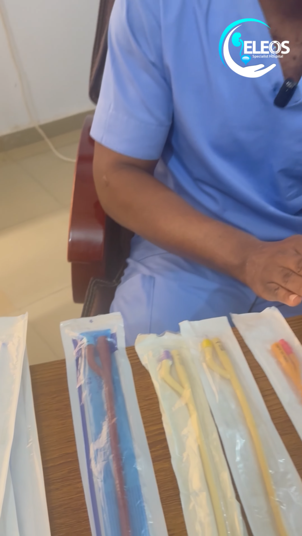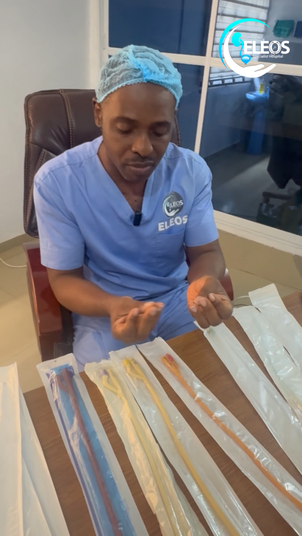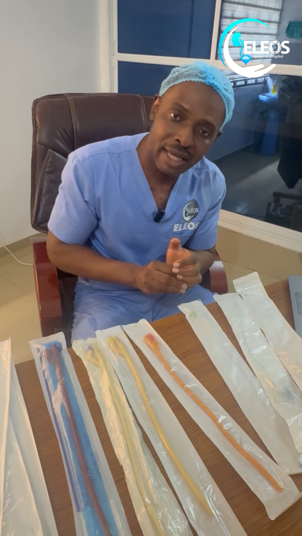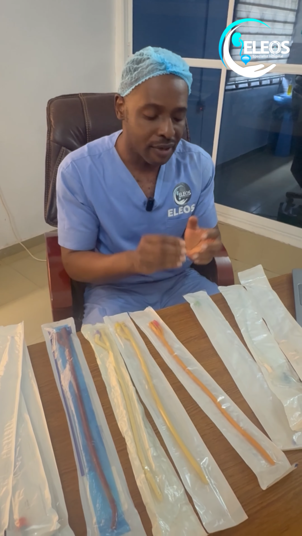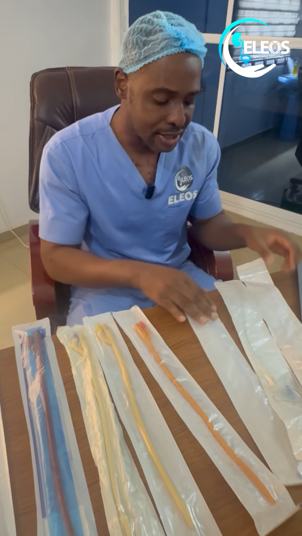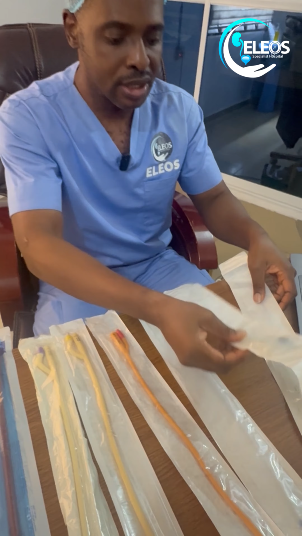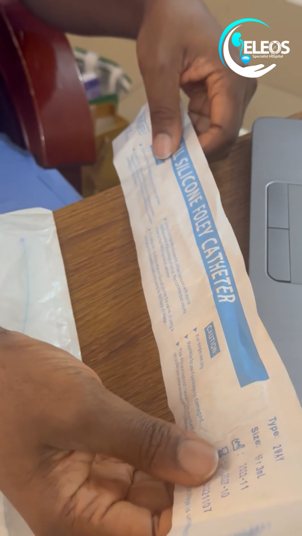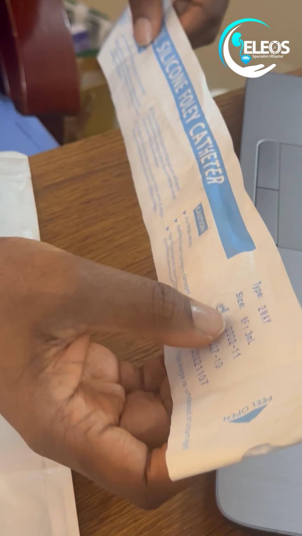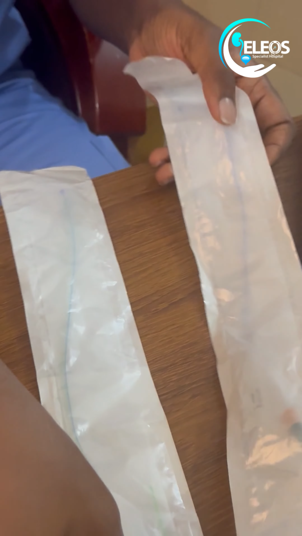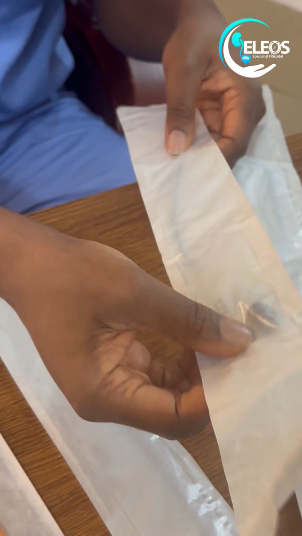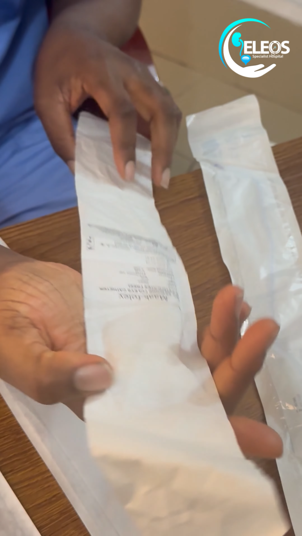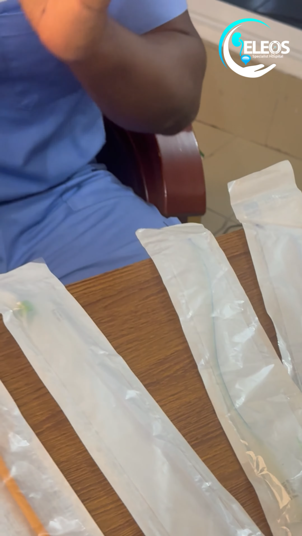So that's about that. Then you also have the smaller size catheters, especially for pediatric surgery groups. You have size 12 catheters, size 10 catheters, size 8 catheters, size 6 catheters. If you come to the table here, you also see these other very small catheters. This is a size 6 catheter for the neonates. This is a size 8 catheter. You see the color coding here is black. You have size 10, you have size 12.